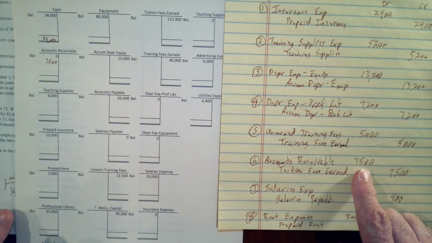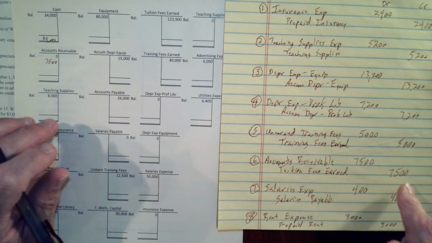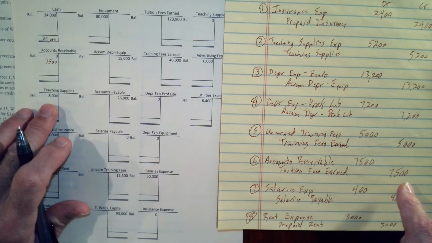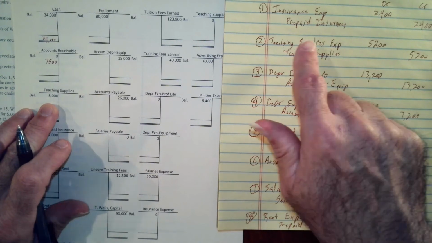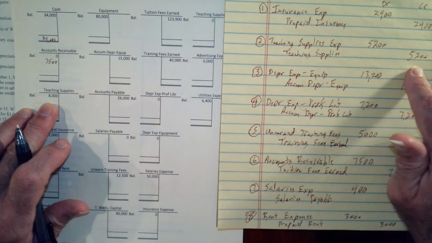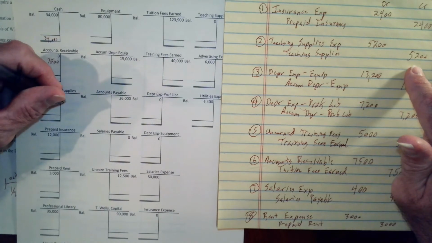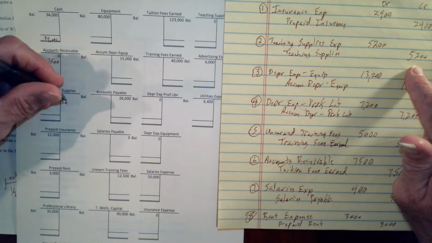Okay, so I make sure I do debit to debit, or if it's a credit, I do credit to credit. Teaching supplies, we did something with that, and here it is, teaching supplies, a credit of $5,200, so I do credit to credit $5,200, making sure I keep everything straight.